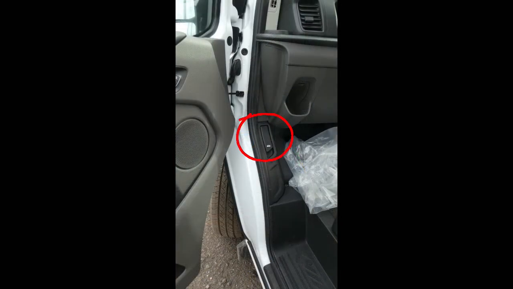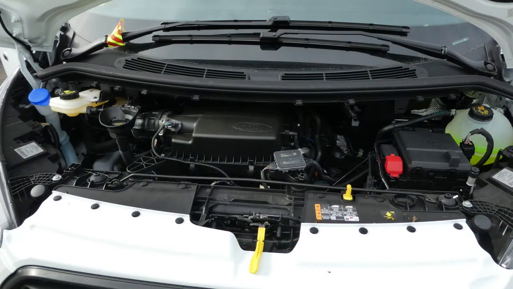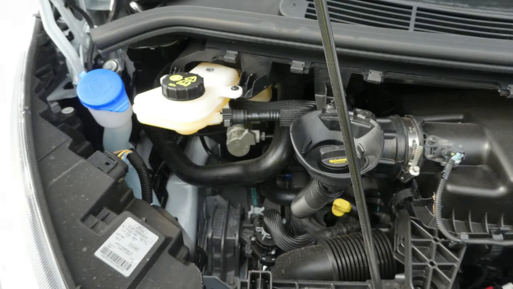The bonnet release lever is located on the passenger side. Once released, the bonnet catch can be released by moving the yellow release catch that is shown here to the right. The bonnet can then be raised to gain access to the engine compartment. For your safety, the bonnet must be secured in the open position with the bonnet strut shown here.